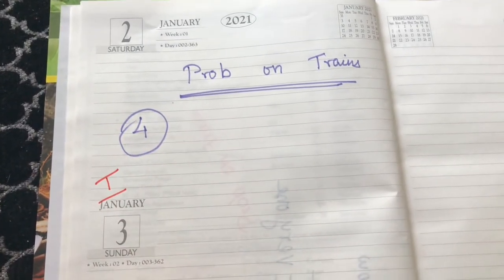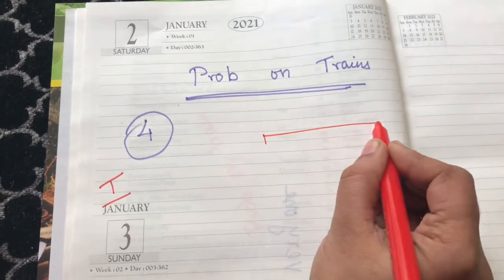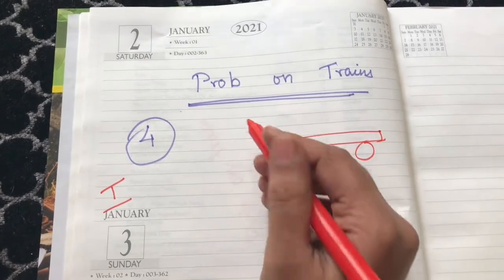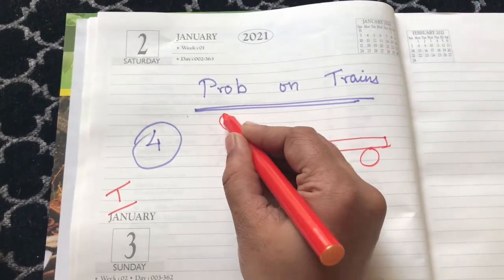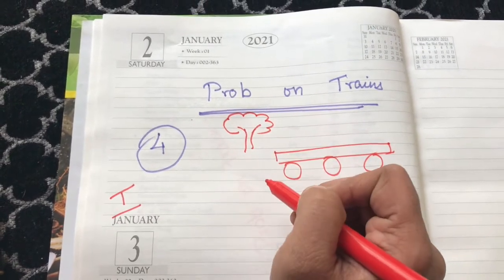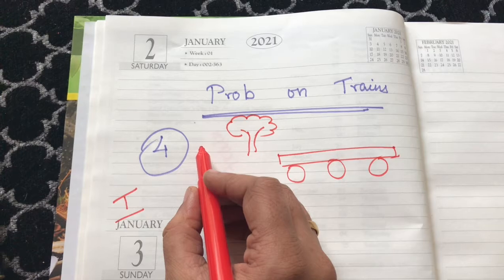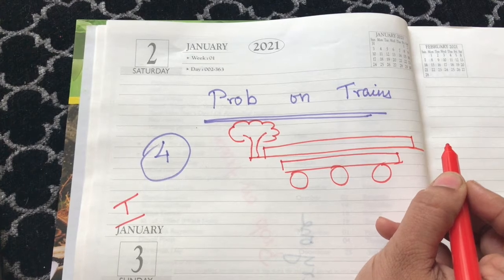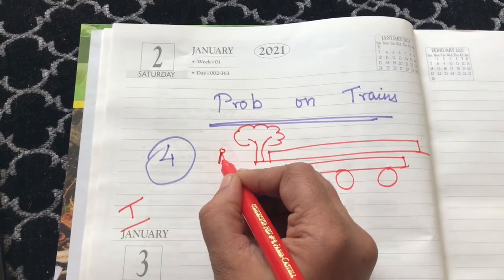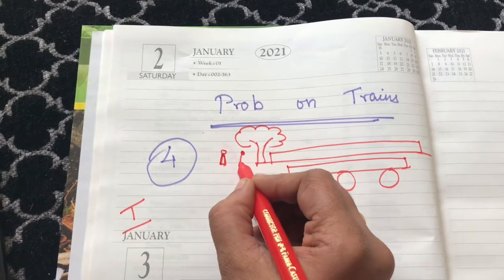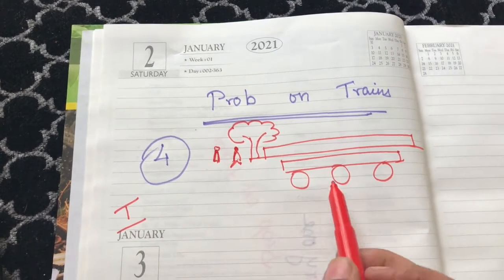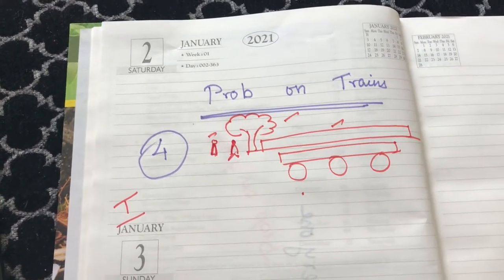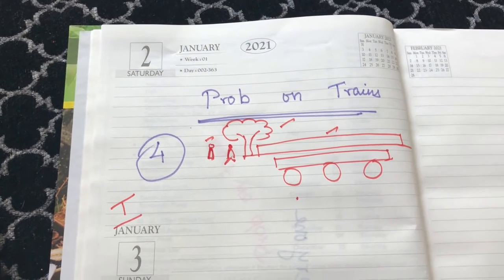Case number one. We normally know there is a train, and it will cross a tree, and then a bridge. It needs to cross a train and a bridge, or a man standing, or a man moving. So the train needs to cross a tree, a bridge, and a man crossing, or a man standing. These are the conditions.